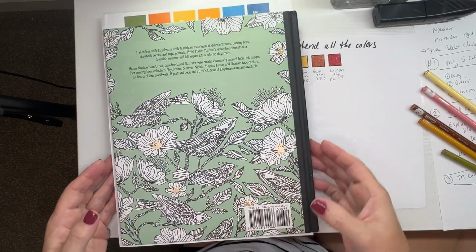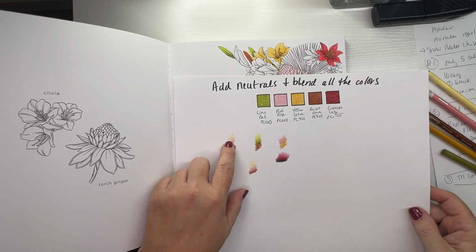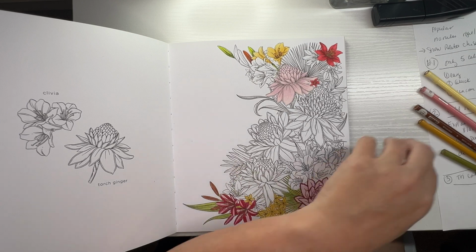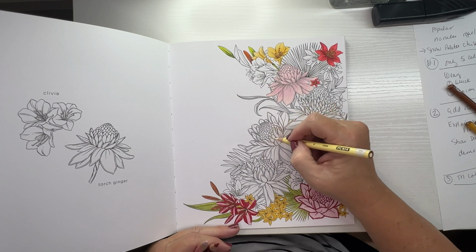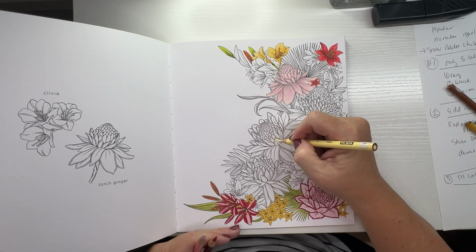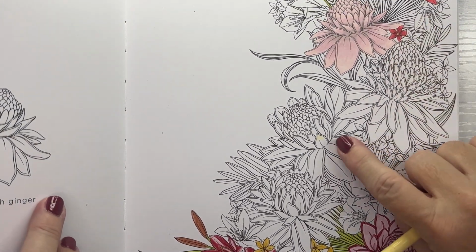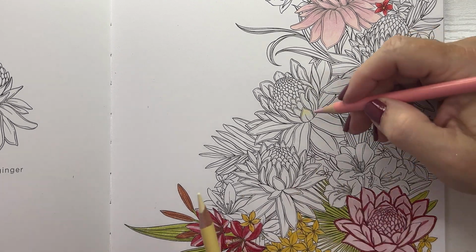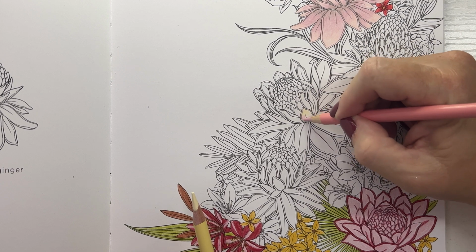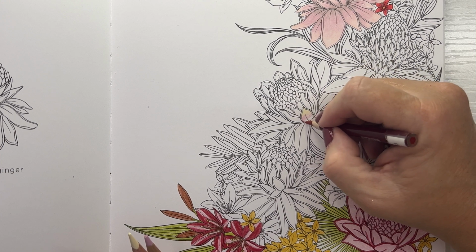So now let's try to apply this. I really like this cream, pink rose, and Crimson Lake combo. So we'll try that on these flowers right here. Let me zoom in a little bit. Make sure y'all can see that. Yeah, okay, there we go. So we're gonna go with the cream, and we'll take the pink rose. And then we'll apply the Crimson Lake just here at the very bottom of the petal.